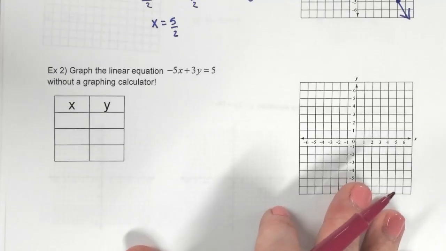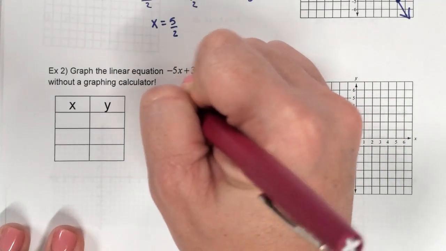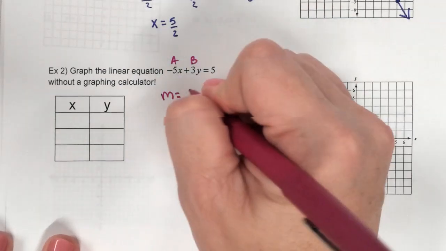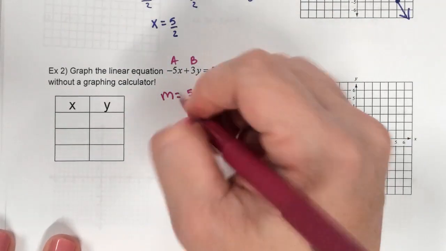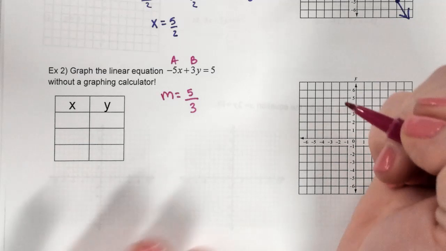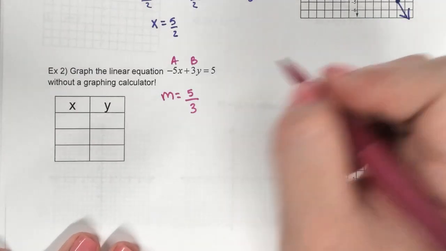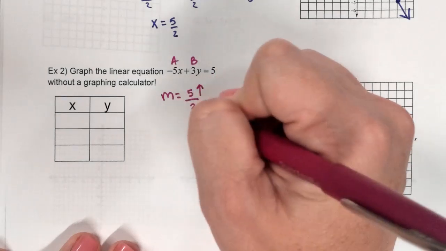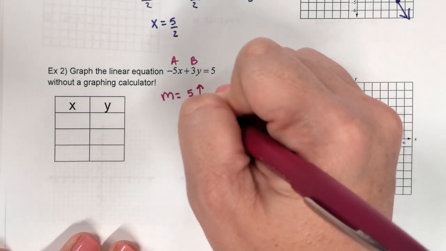Okay, this one has a little more to it. Now, let's find our slope first, like we always do. What's the opposite of A? Positive 5 over exact B, 3. So we have positive 5 over 3 this time. Which, positive 5 tells me I'm going to do what? Up 5. Positive 3 tells me I'm going to do what? Right 3.